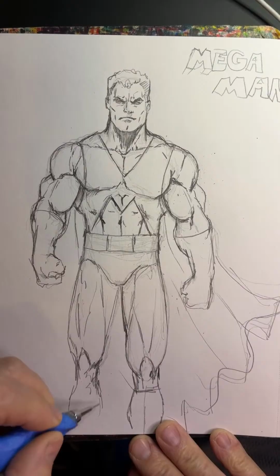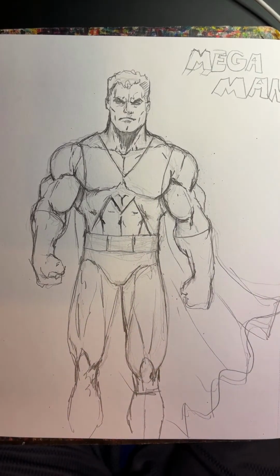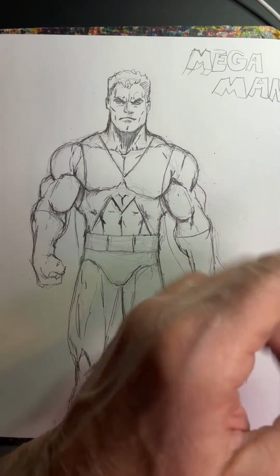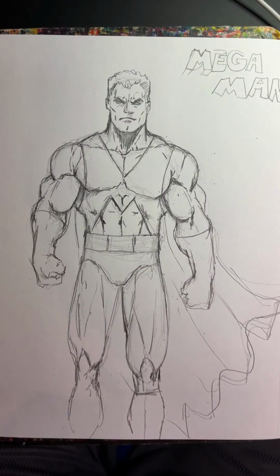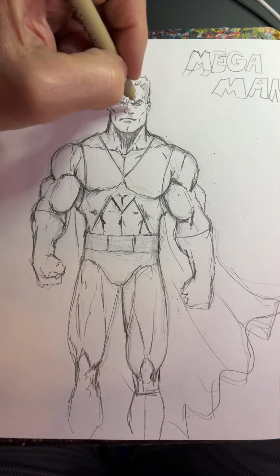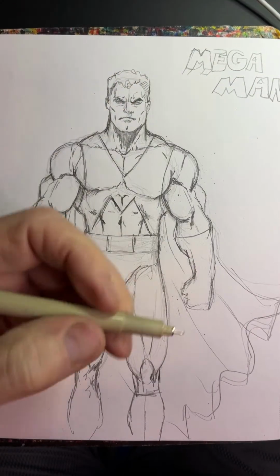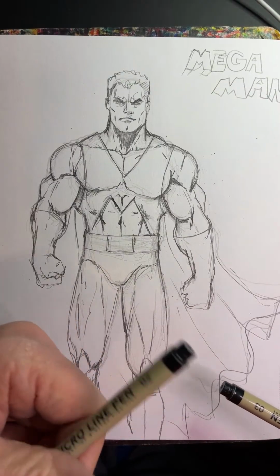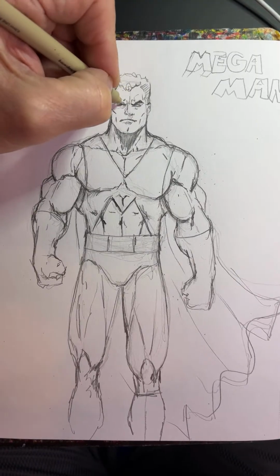Rough in this lower leg a little bit. And go to some ink. So these are XWT microline pigment pens.